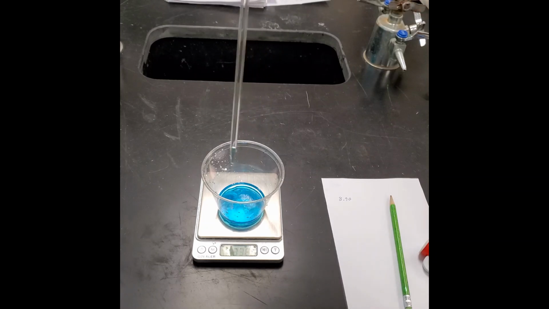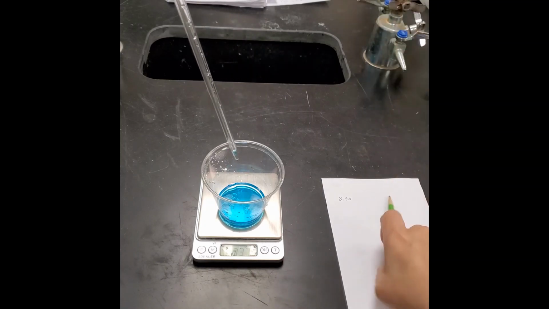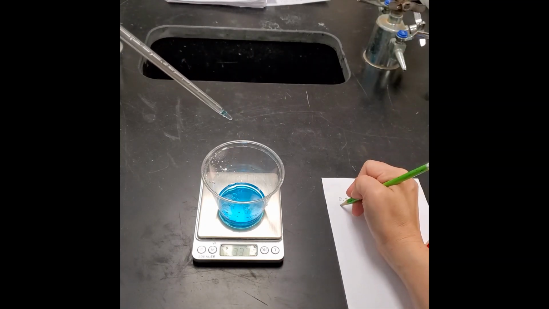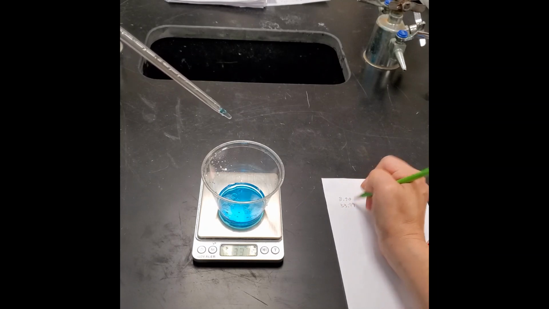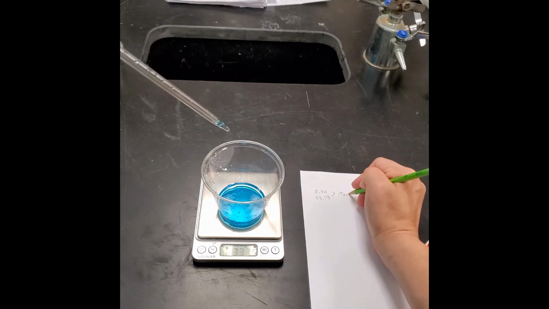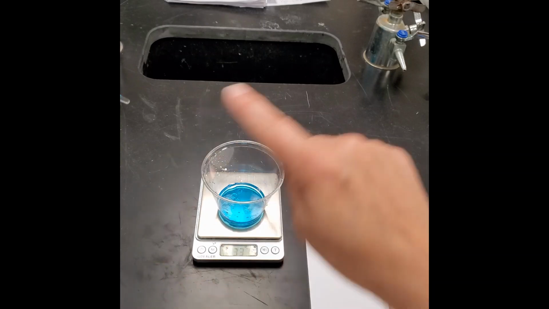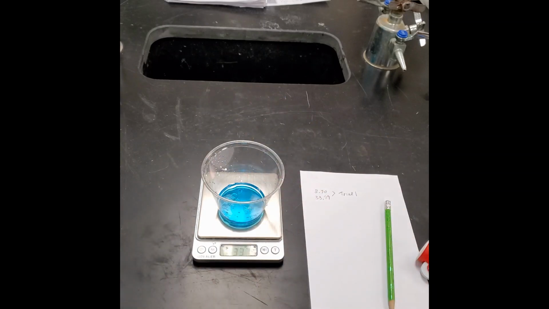Now, one thing I want to note: after it gravity drains, you see that there's a little bit of liquid in that tip? Leave it there, okay? The reason is this is designed to deliver that volume with that little bit in the tip. All right, then I record my mass. It's going to be 33.79, and I write it down. The difference of these two is trial 1. I'm going to do this 3 times, or 2 more times total.